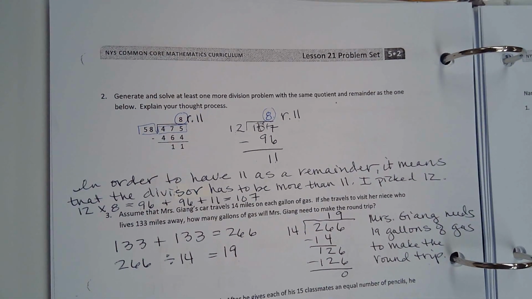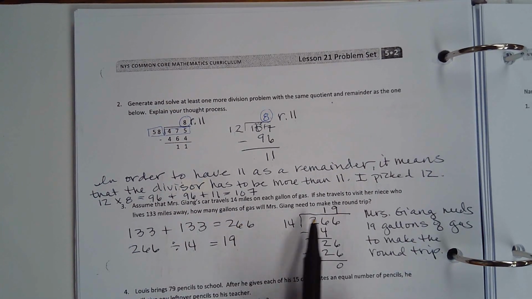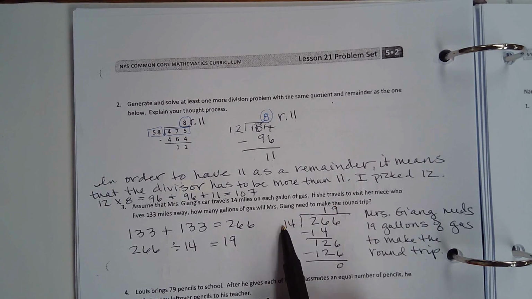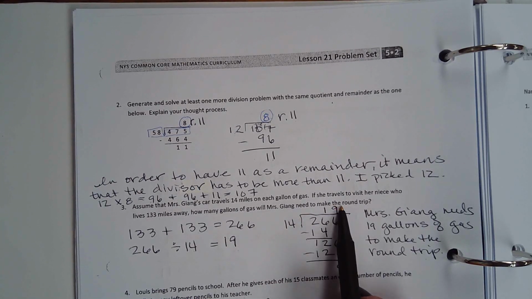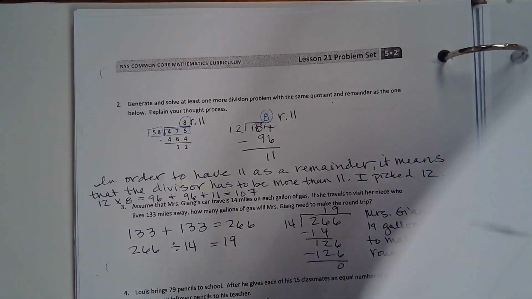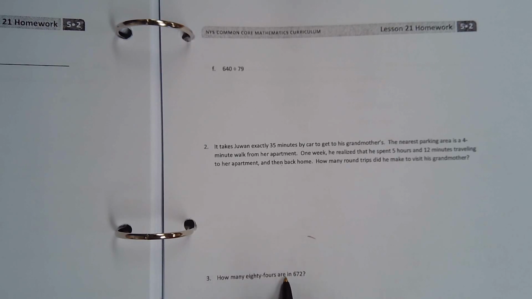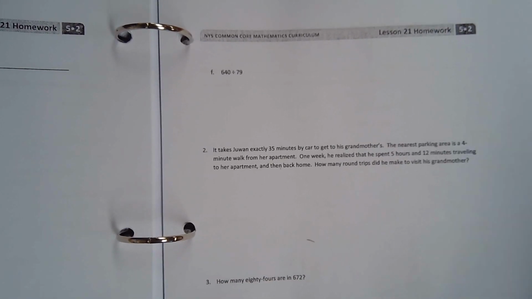So, kind of going back to this problem over here, you have to start thinking backwards. If you know how many hours and minutes it's going to take, now you're moving backward. So, how many 84s are in 672? Well, that's a simple straight up divide problem, right?